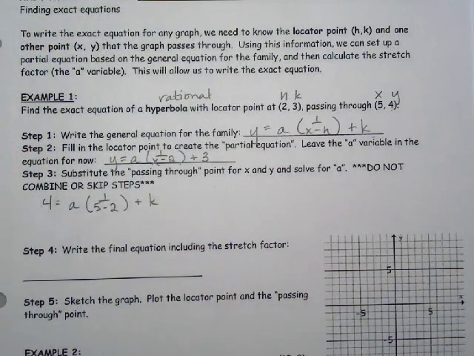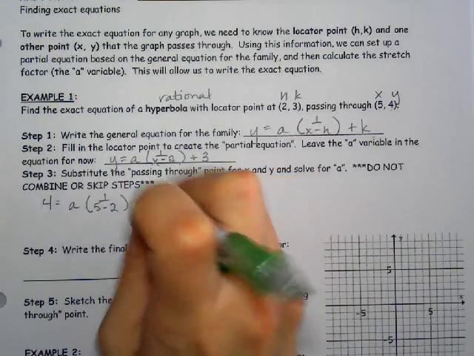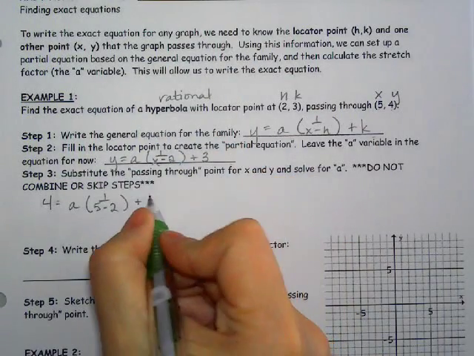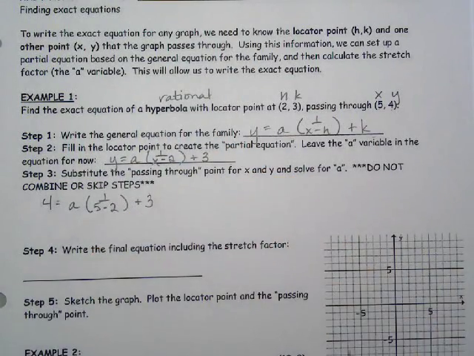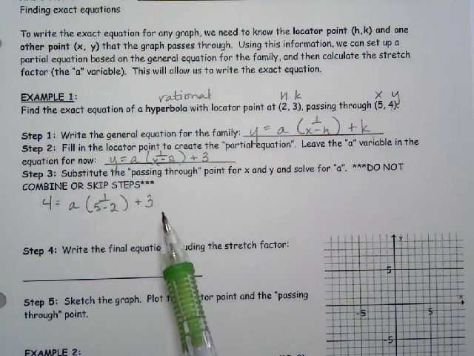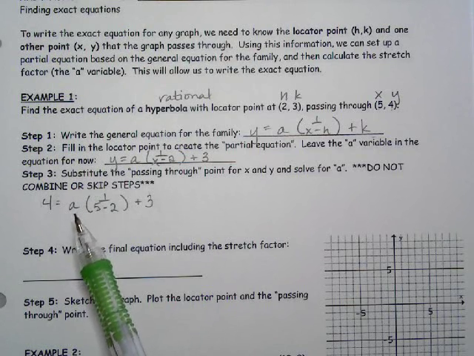Take out the h and put in 2. Be very careful with your negatives on those if you have a negative h. And then I'm going to take out the k and put in 3. So now I have my equation all done here, and the only unknown I have is a.